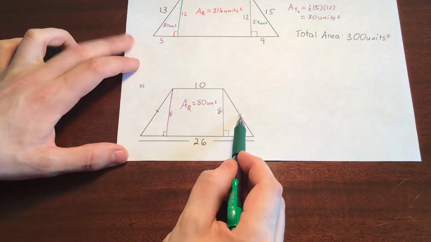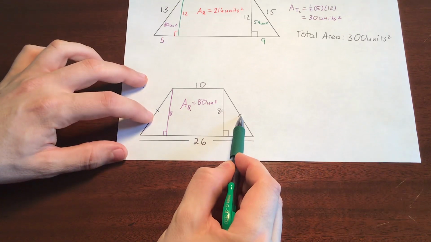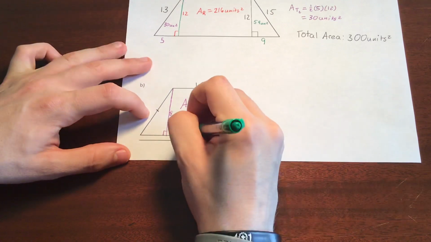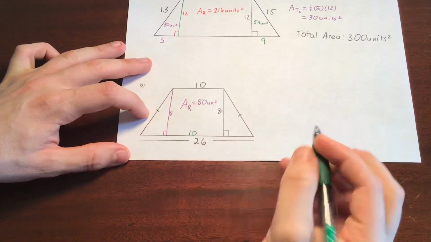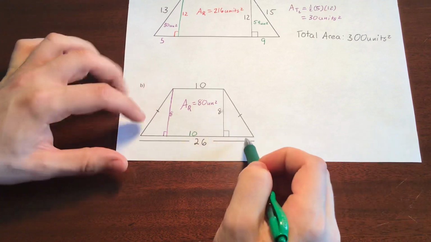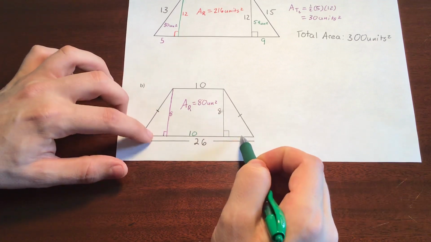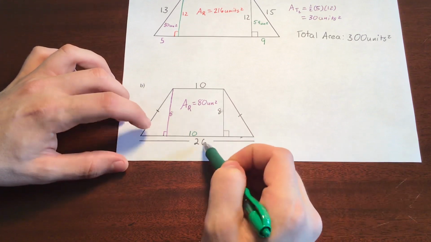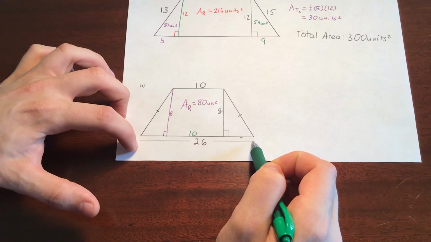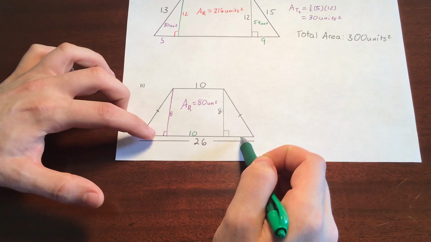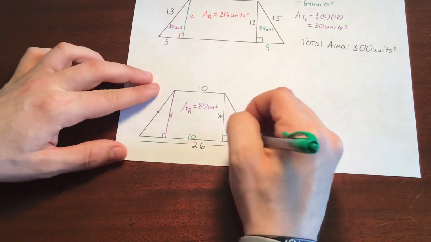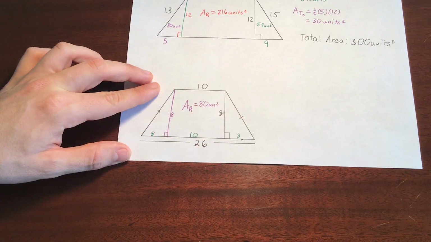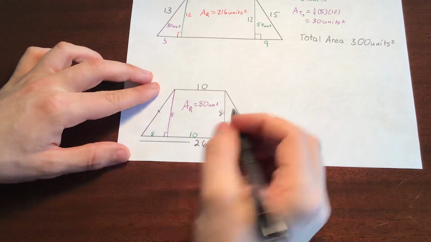Now we're given that this is an isosceles trapezoid. We have 10 here, which means we also have 10 units down here. Since this is an isosceles trapezoid, we know that these have to be the same. We've used up 10. What's left out of our total side length, which is 26, is going to be 16. We have to divide them evenly by 2. We actually get 8 here, and we get 8 there.